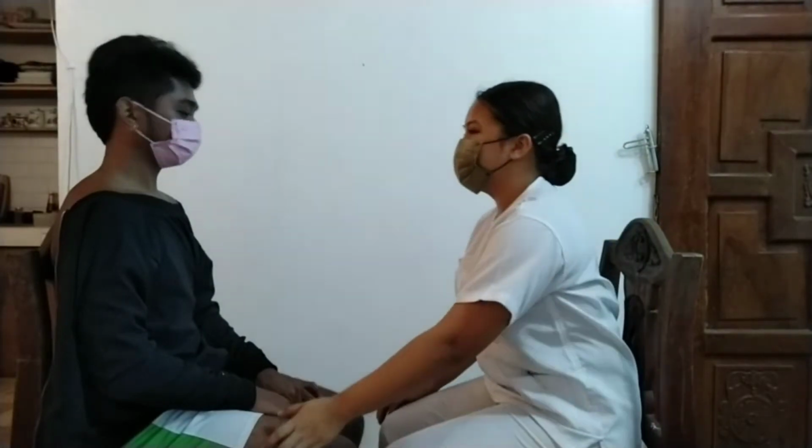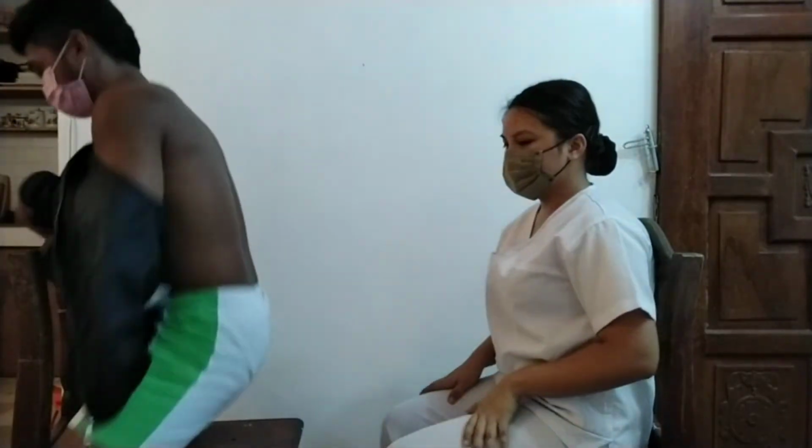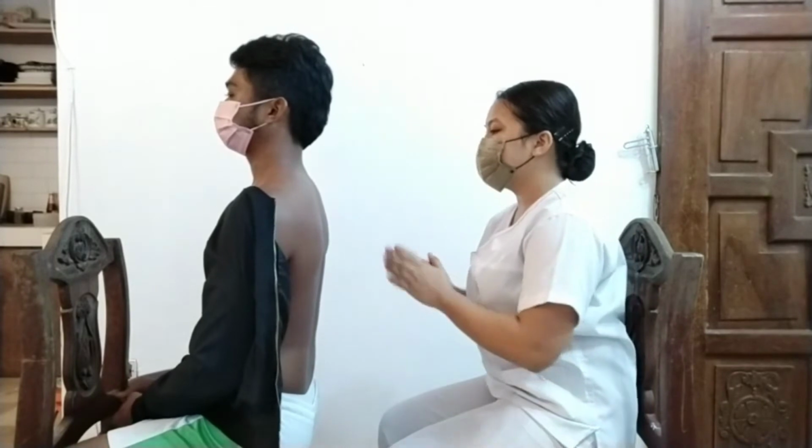And for posterior thorax, inspect for shape and configuration of the chest wall and position of the scapula. Sir, talikod po kayo ng upo. Okay, sir, magsisimula na po ako mag-inspect.